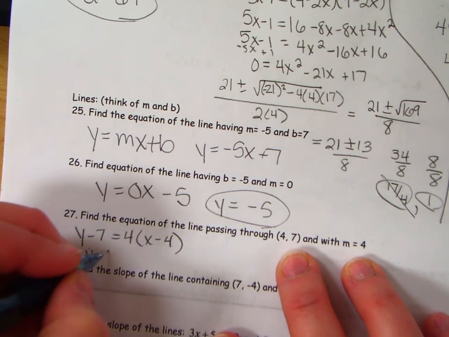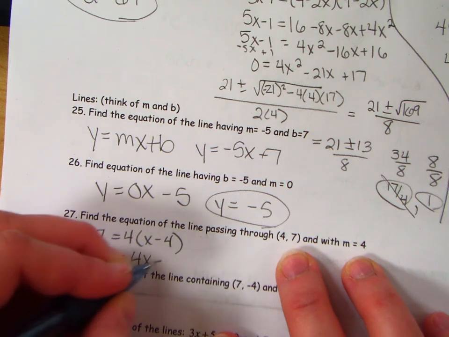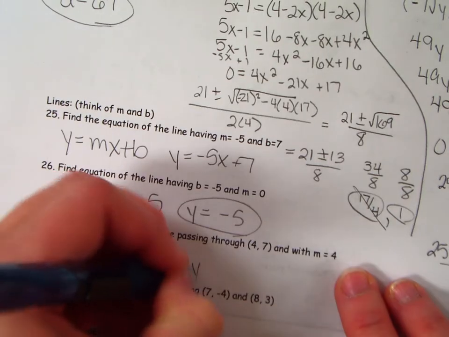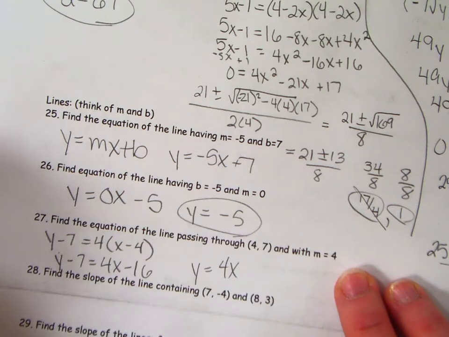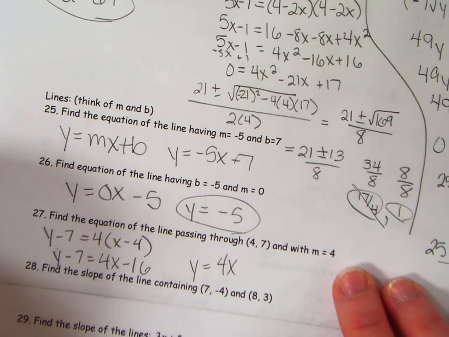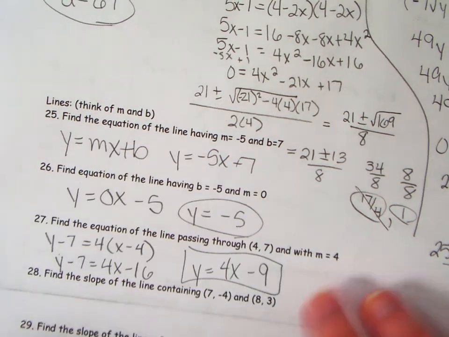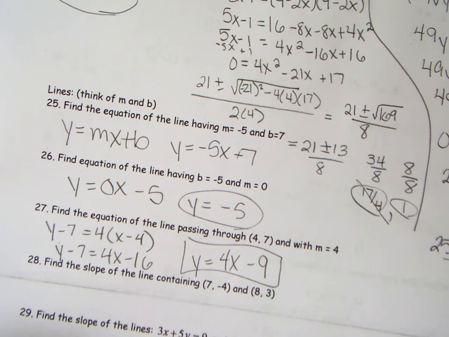So you do y minus 7, distribute 4. Okay? Add 7 to both sides. So you end up with y equals 4x. Negative 16 plus 7 is negative 9. It doesn't matter how you get there as long as you get to y equals 4x minus 9.